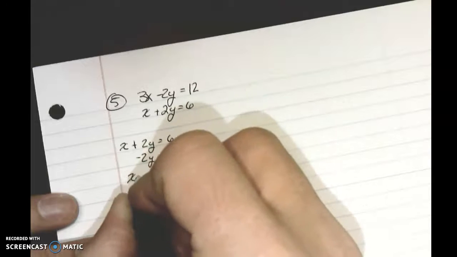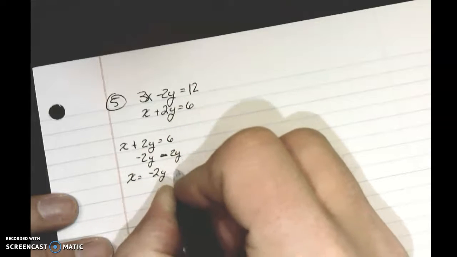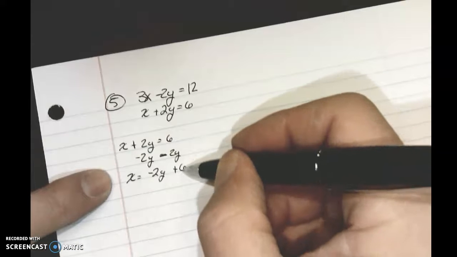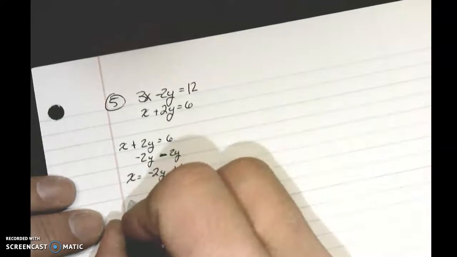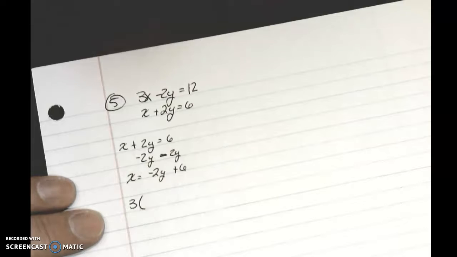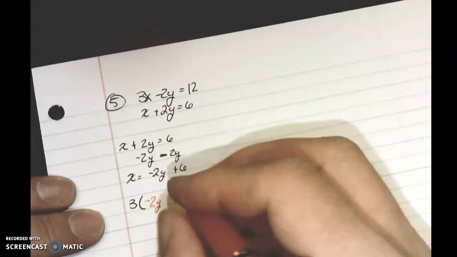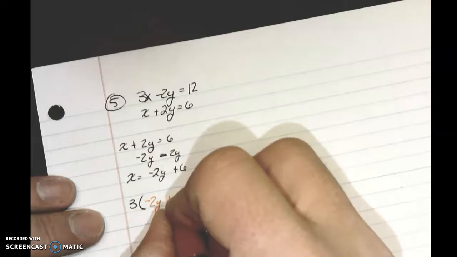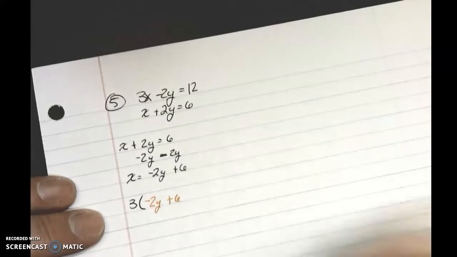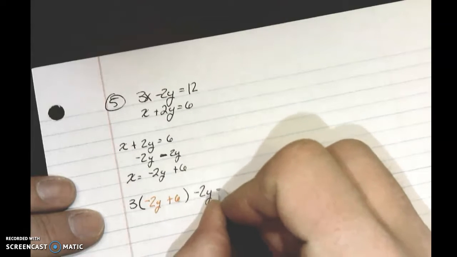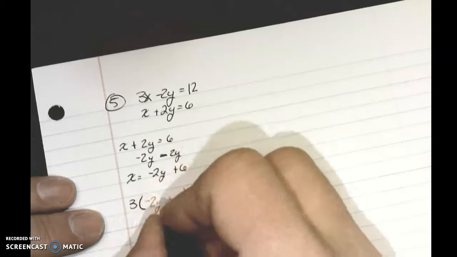So I have x is equal to negative 2y plus 6, right? So I have that part in. So I'm going to take my first equation. Anywhere there's an x, I'm going to put in what x is equal to, because I'm looking for where these guys cross. So then I'm going to go 3 times negative 2y plus 6, minus 2y equals 12. Distribute.